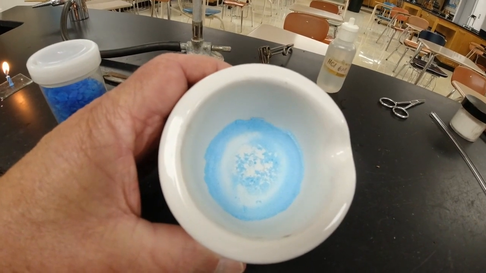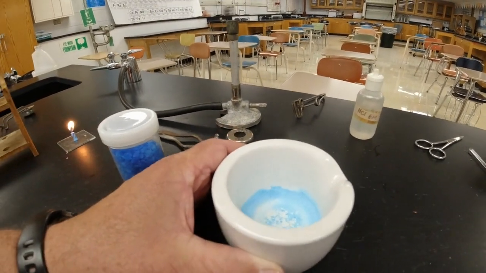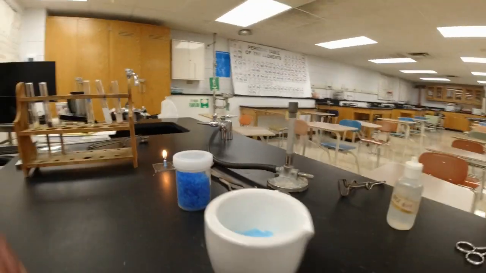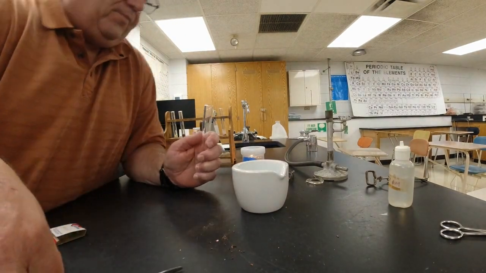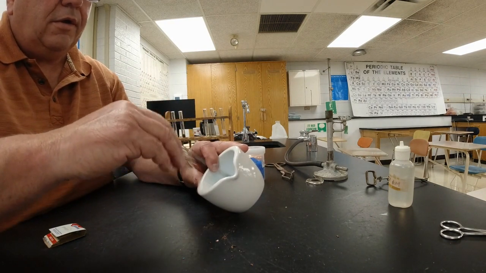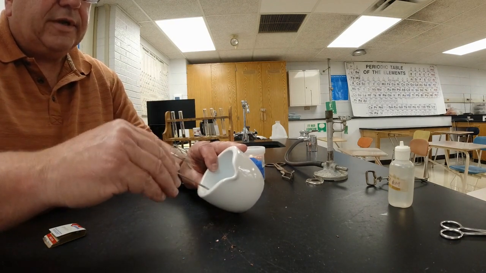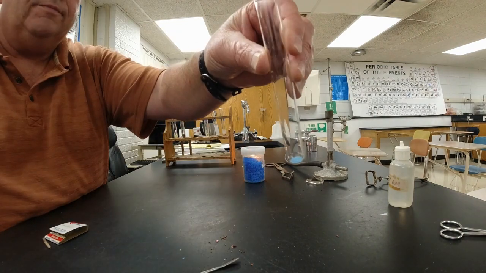All right, so what I'm going to do next is I'm going to put a little bit of crystal in a test tube. So I'm going to take this powder and I'm going to put it in a test tube here. So I'm going to get some of this so I can get this down here like this. That's in there. All right.